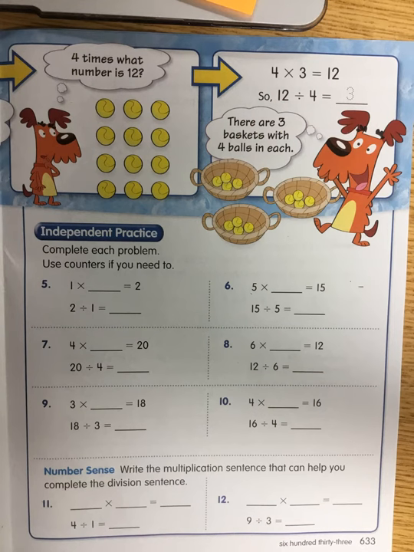Okay, so for this one, you're probably going to have to draw a picture. So I'm going to start with the division sentence. So I'm going to draw cookies. So 2 divided by 1. I'm going to draw 1 cookie and put 2 in each. And so then I just look at that. 2 divided by 1 equals 2. So 1 times 2 also equals 2.